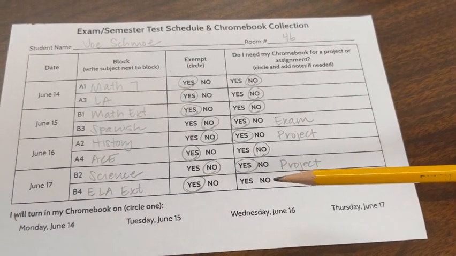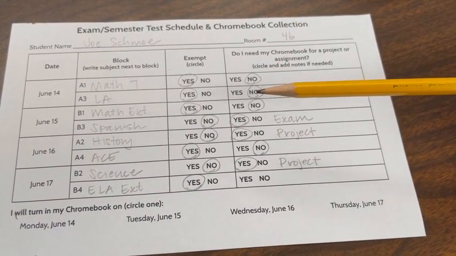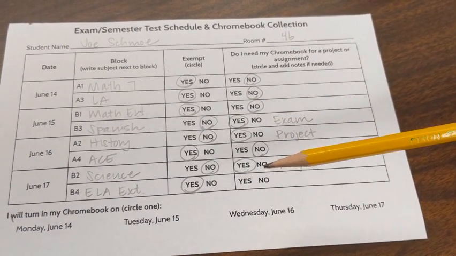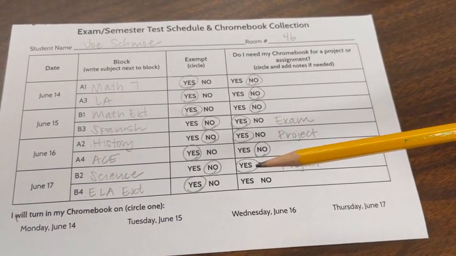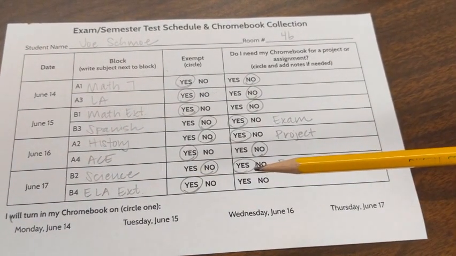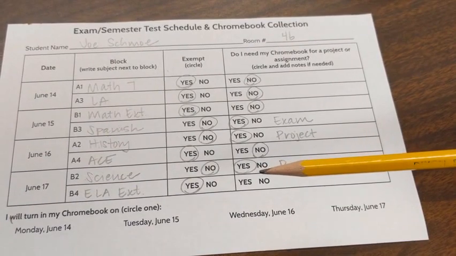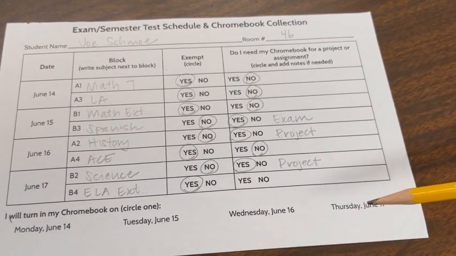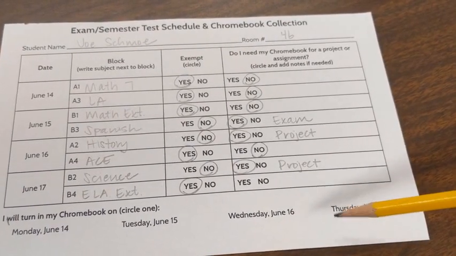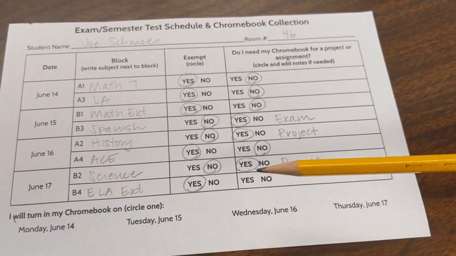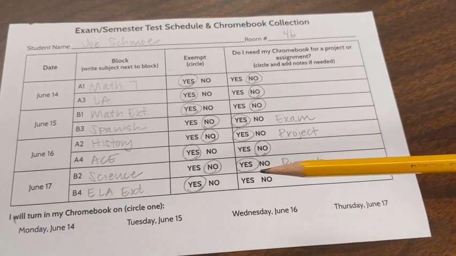So what students are going to do is they're going to look for the last day where they see a yes. And so here I see that I have a yes on June 17th. They need it June 17th. So this child is not going to turn in their Chromebook until Thursday, June 17th. And so the child will circle Thursday, June 17th, because that is the last day where you see a yes.